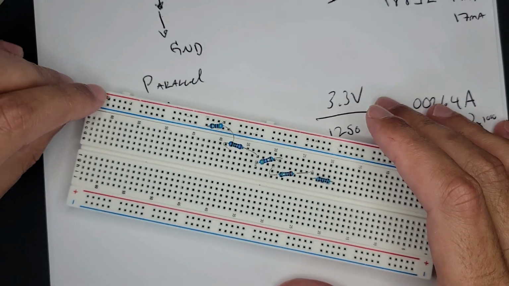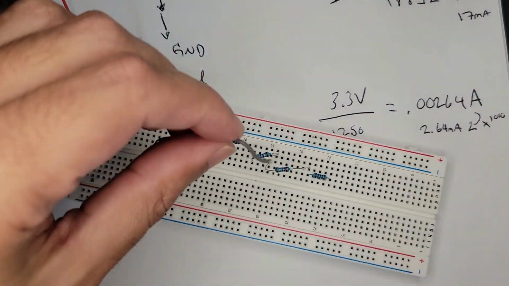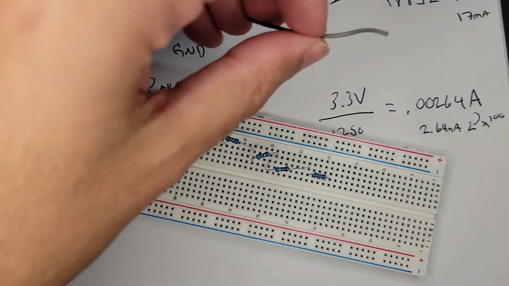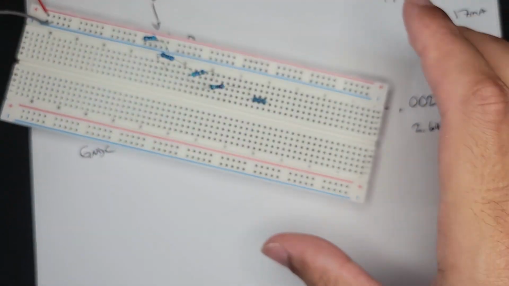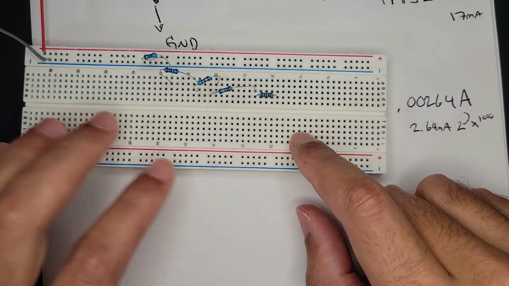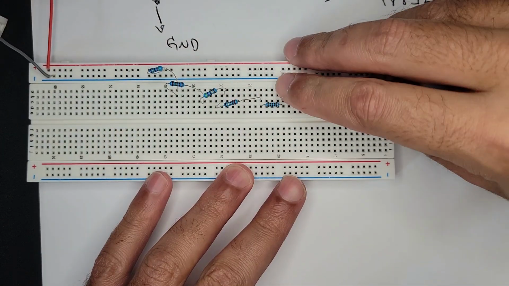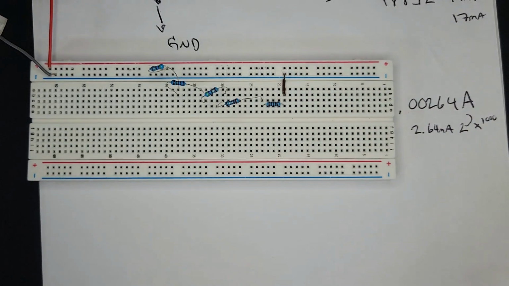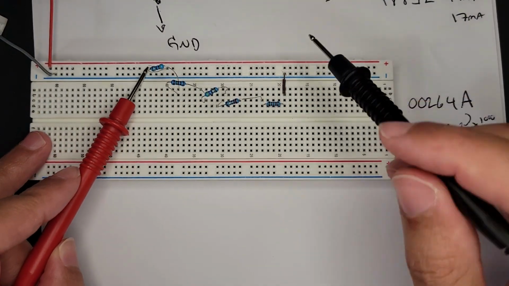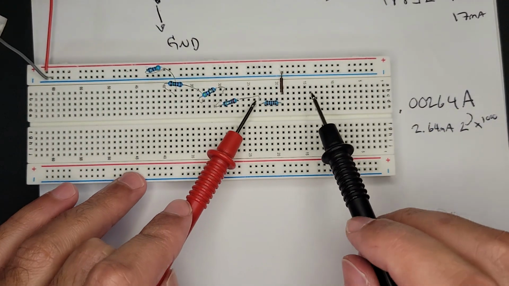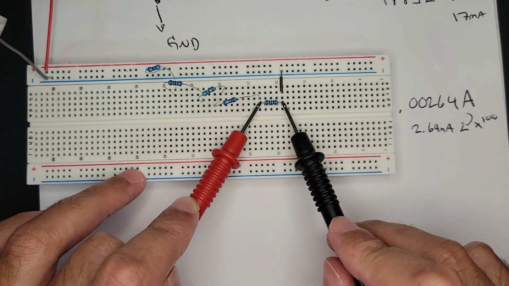So I'm going to plug in my power here, positive. And then I need to get another cable because this one just broke. It'll go in here, and then we need to ground this, right? And if we take the reading now, let's take it from the 1000, because I know this one is 1000.